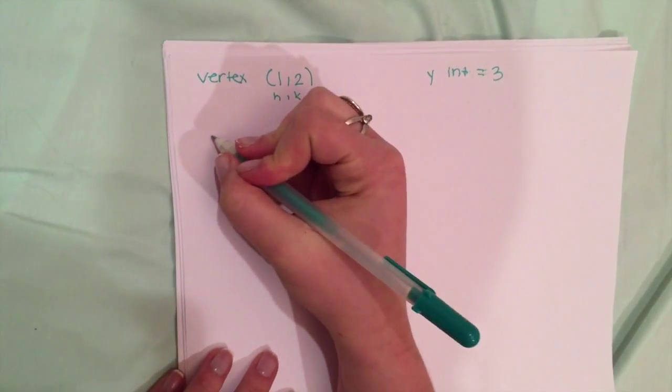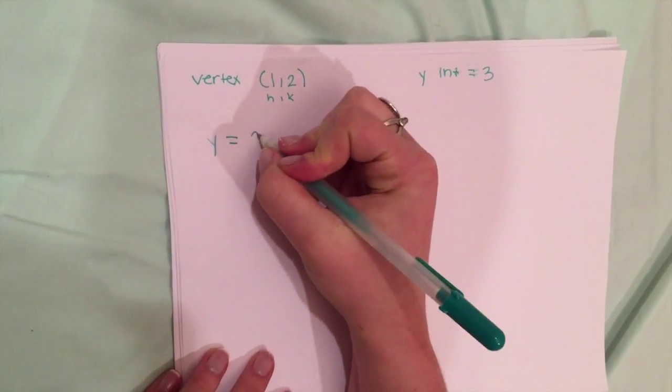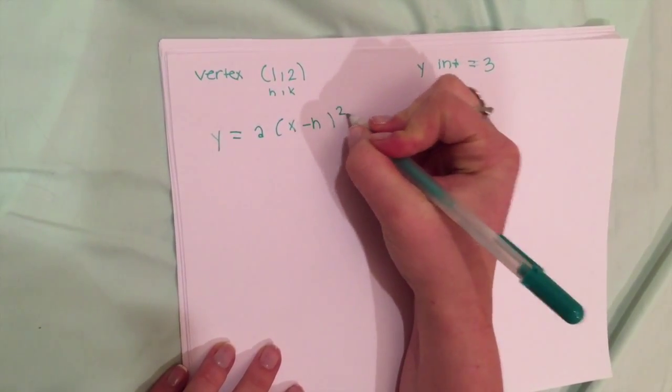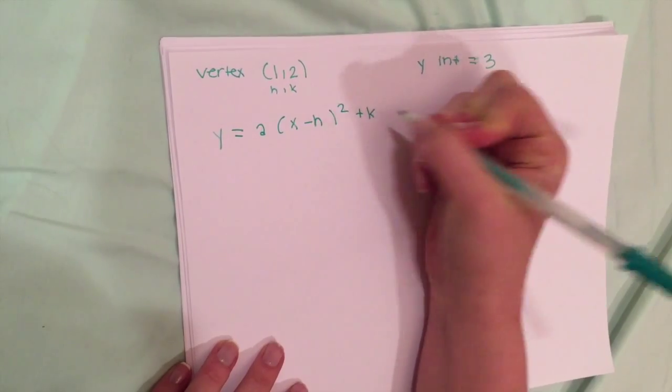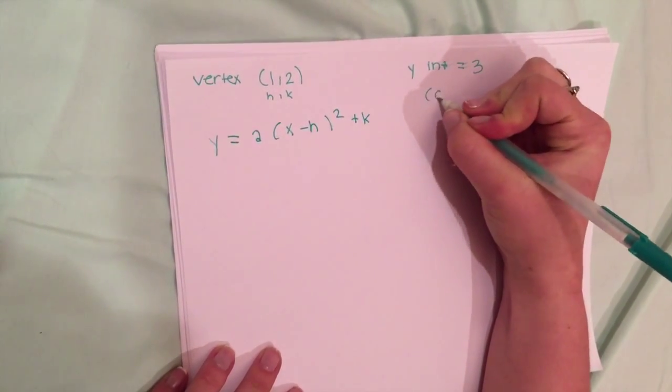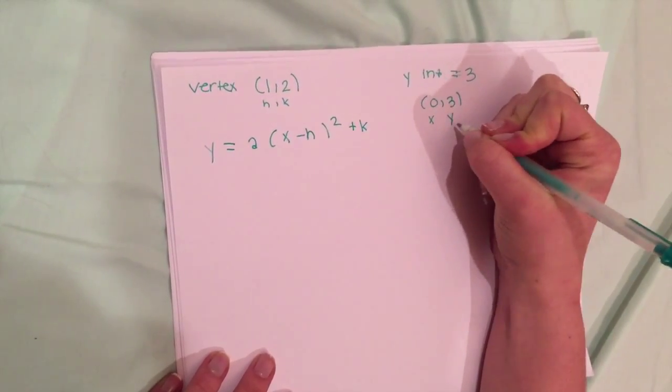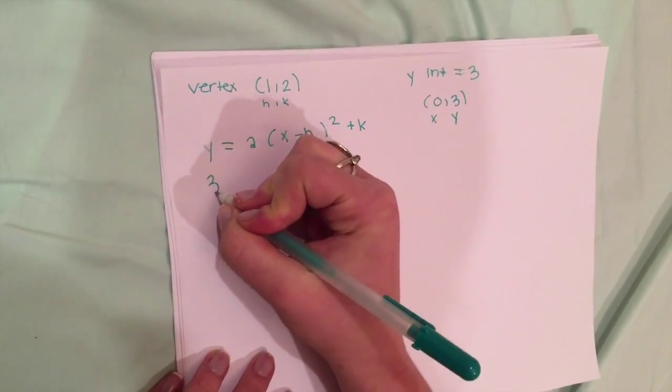This is how you create an equation in vertex form when given the vertex and the y-intercept. You have to use the equation y equals a times (x minus h) squared plus k. In this case, when given the y-intercept, it actually means (0, 3). So now you have all the numbers necessary to plug into this equation.